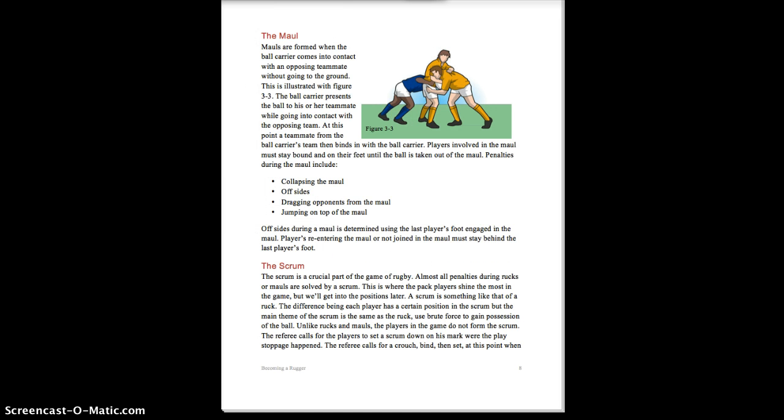A maul is another thing that a player can do, taking it into contact. He takes it in by kind of presenting the ball to a teammate behind him. The teammate then holds onto the ball and latches onto the team at the same time and drives them up the field. Penalties for the maul include collapsing the maul, offside penalties, dragging opponents from the maul, or jumping on top of the maul.